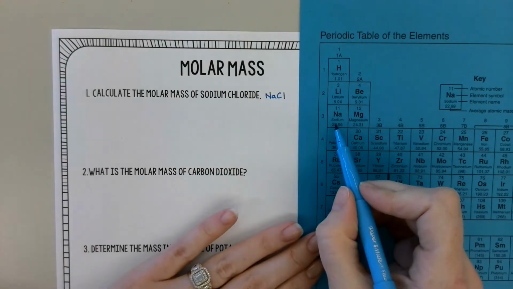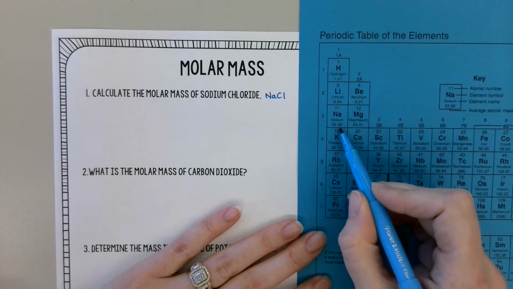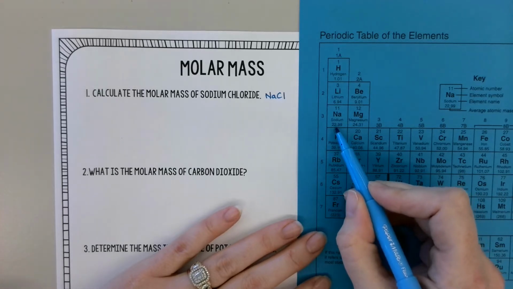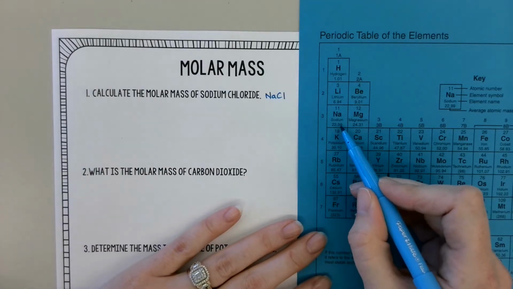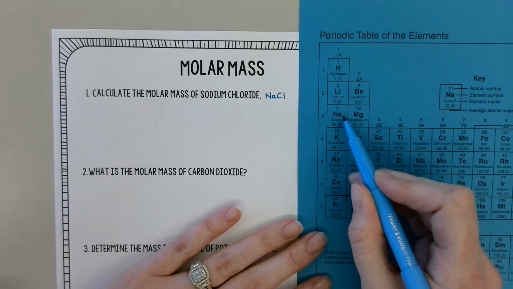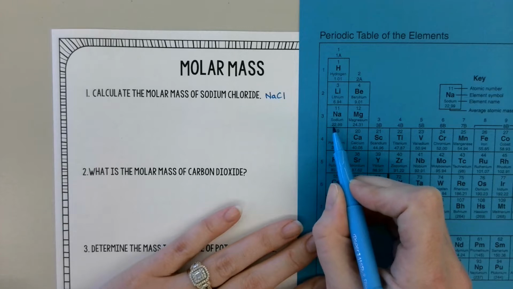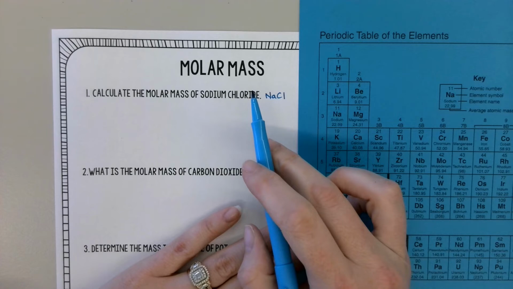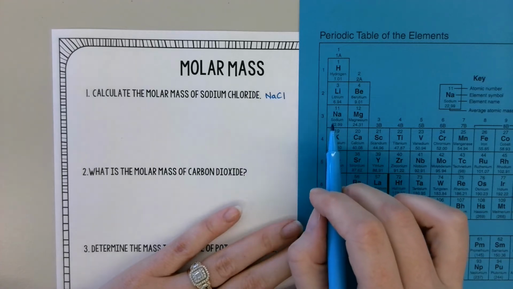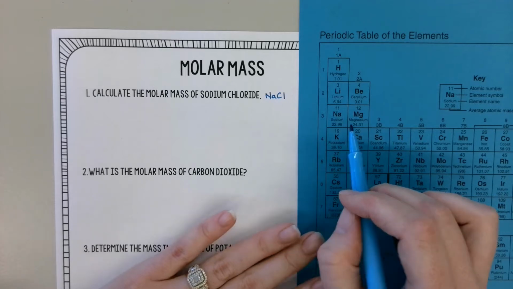We're going to see that sodium has an average atomic mass of 22.99. This same number is also equal to, if we had 1 mole of sodium, 6.02 times 10 to the 23rd individual sodium atoms, a mass of 22.99 grams. So molar mass is a way for us to go from an atom, something very small, to something that you and I can measure out in the lab.